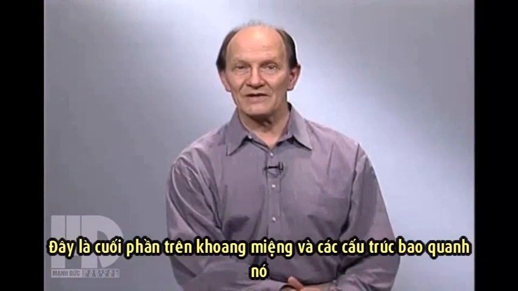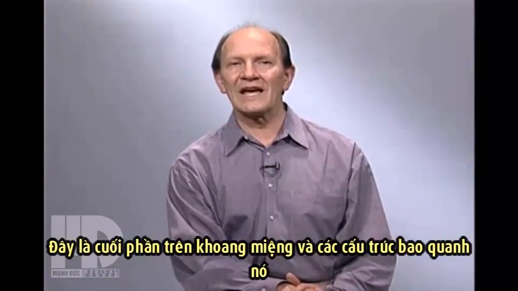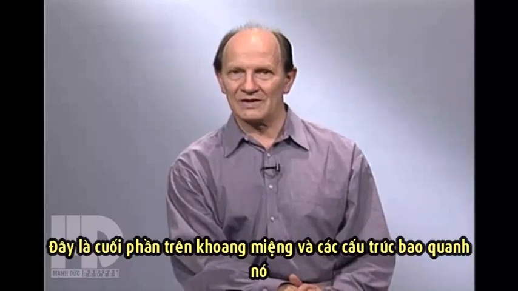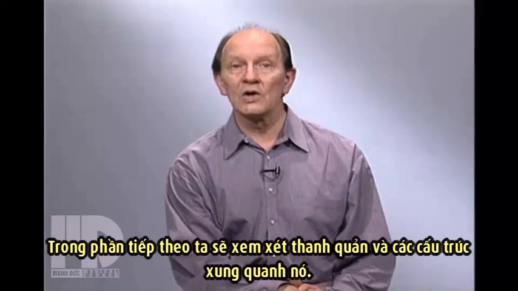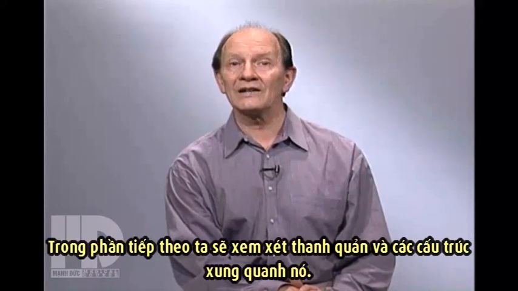That brings us to the end of this long section on the oral cavity and the structures that surround it. In the next section, we'll look at the larynx and its surrounding structures.